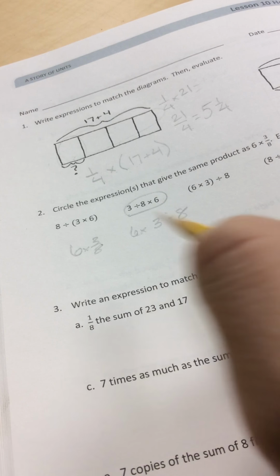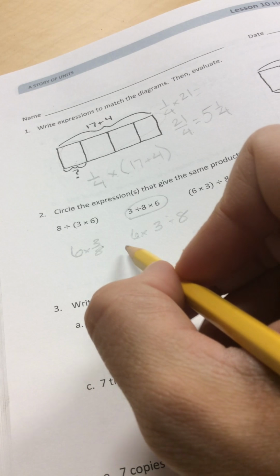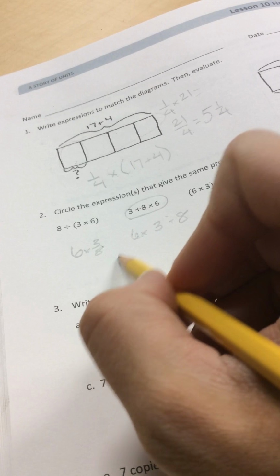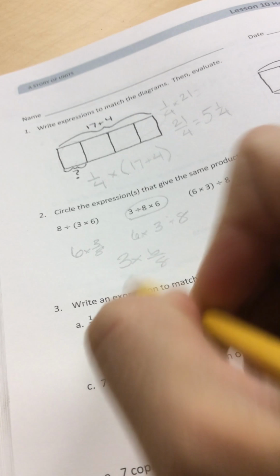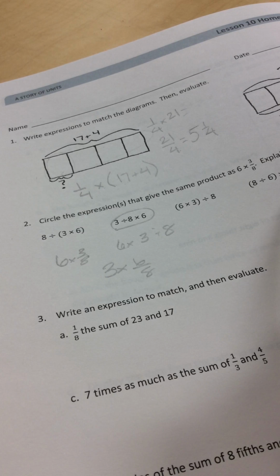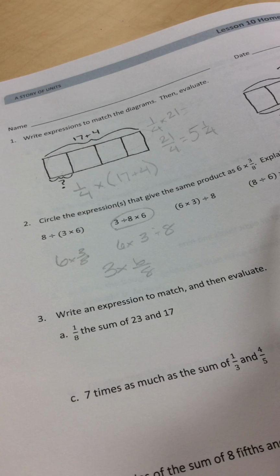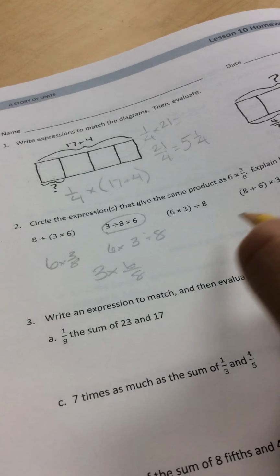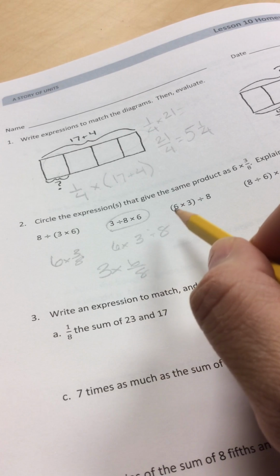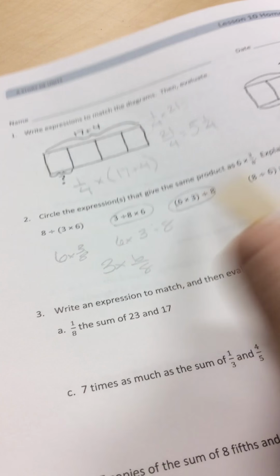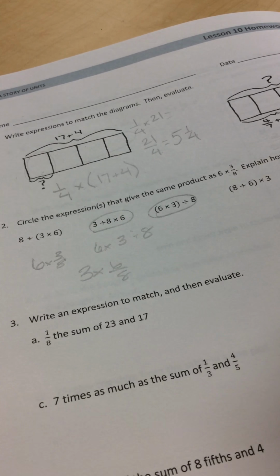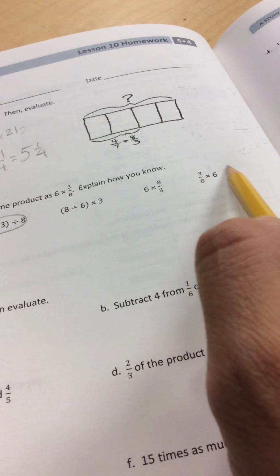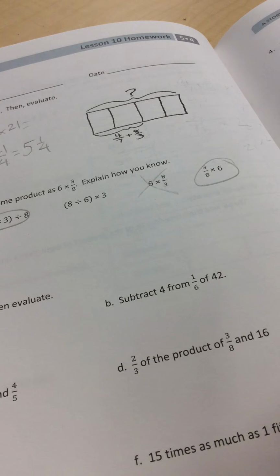let's see that again. Or we have 3 times 6 divided by 8. So we could do, let's see, there's that one here, 3 times 6 divided by 8. And then we have, this is the same thing as this one, just backwards. We can't do that one.